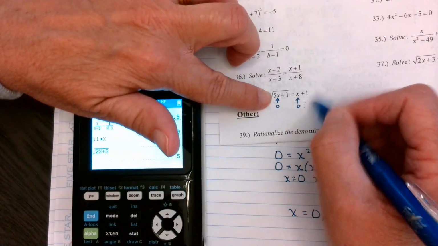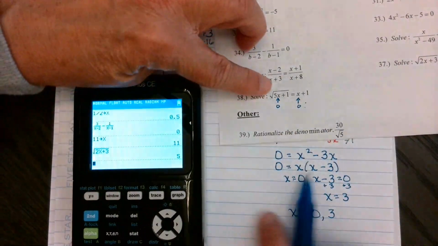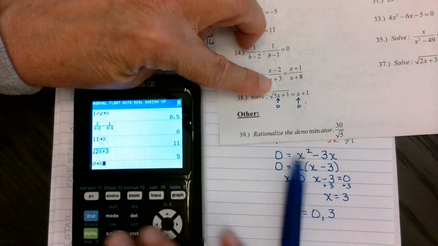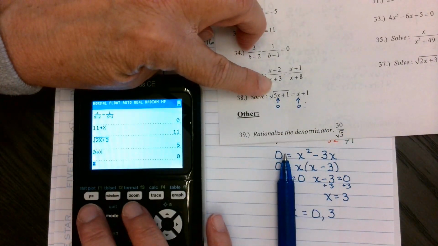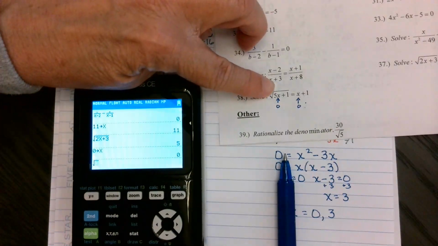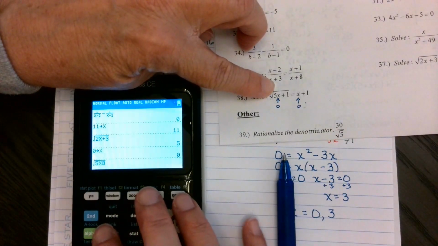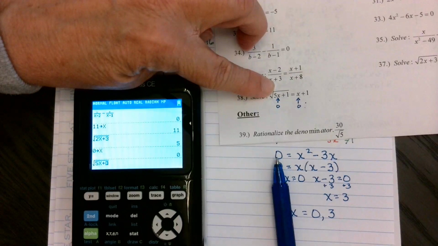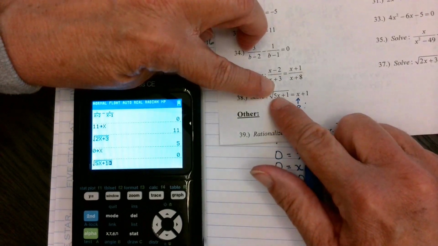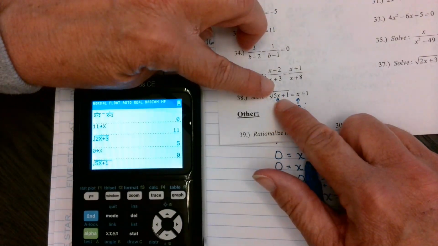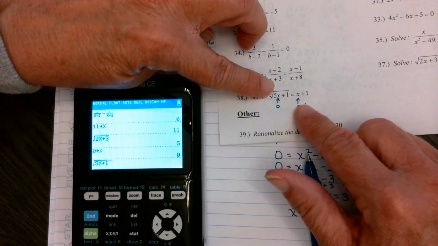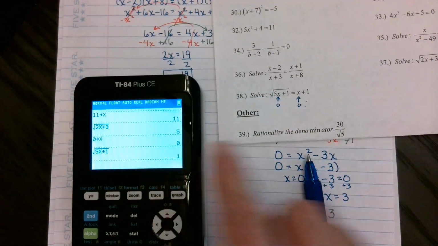Because 0 plus 1 gives us 1. So this has to give us 1. So 0 store x, second square root, 5 times x plus 1. Well, that's going to give me 1. Square root of 1 is 1. 0 plus 1 is 1. And it gives me 1.